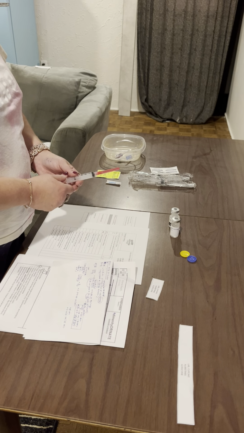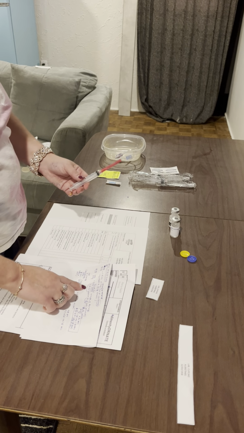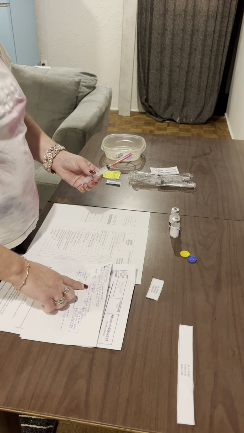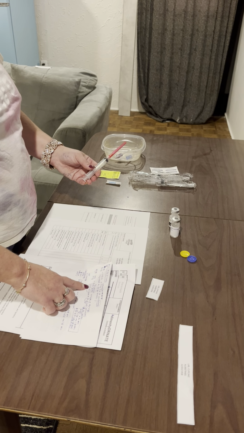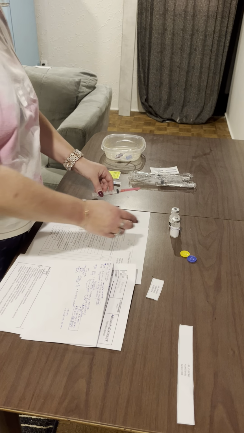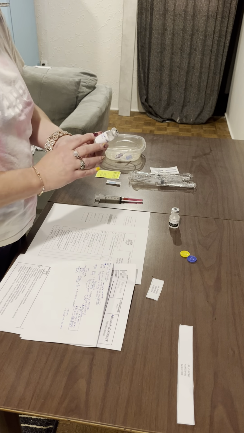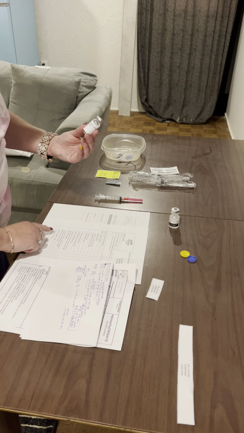Okay, so the next thing that we're going to do is concentrate on our medication. According to our med math, we want 0.5 mils of medication. So the next thing we're going to do is draw up air in 0.5 mils. Again, I'm double checking to make sure this is dimenhydrinate, 50 milligrams per mil.